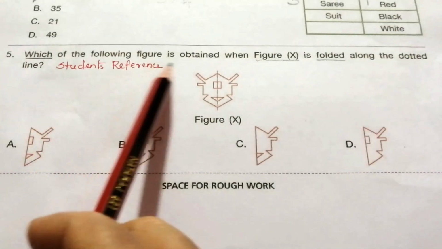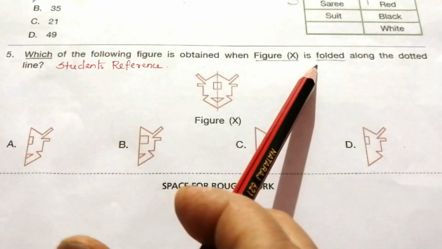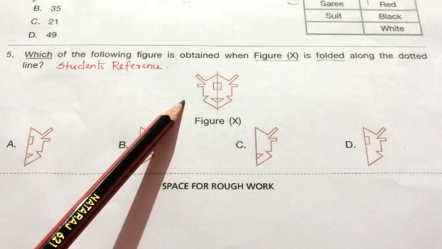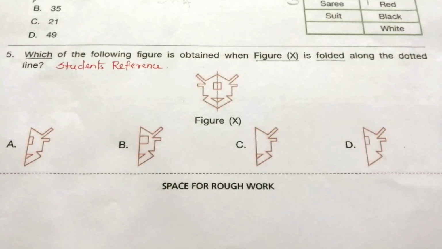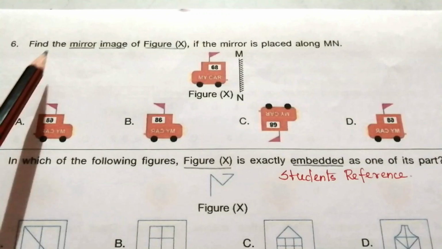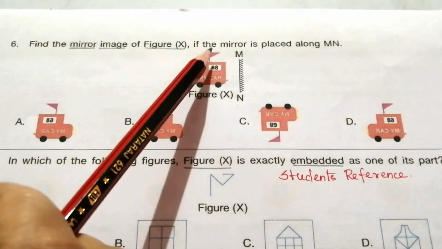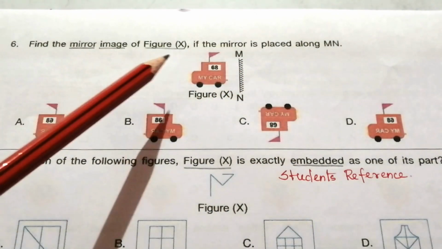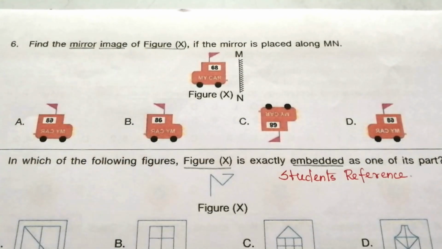5. Which of the following figures is obtained when figure X is folded along the dotted line? This is figure X. You try to find out the answer from the given options. So the answer is A. 6. Find the mirror image of figure X if the mirror is placed along MN. So this is figure X. You try to find out the answer.